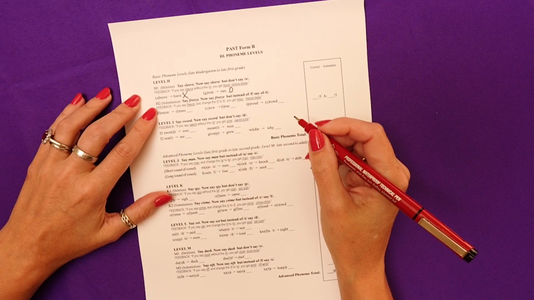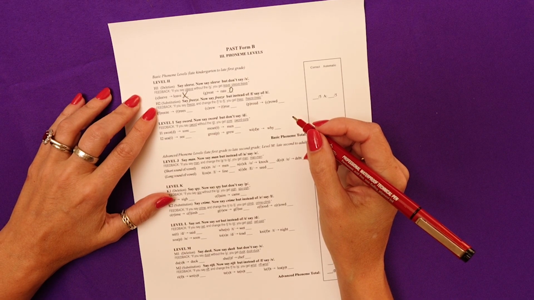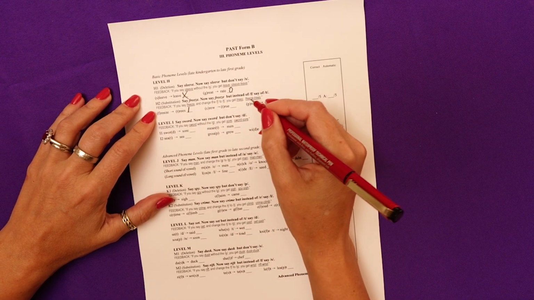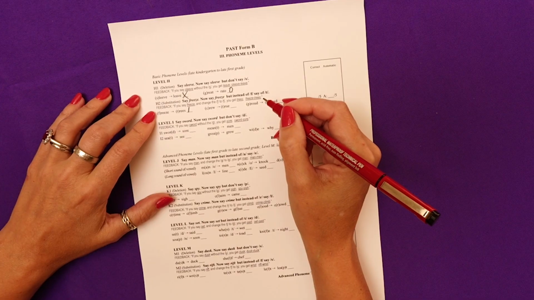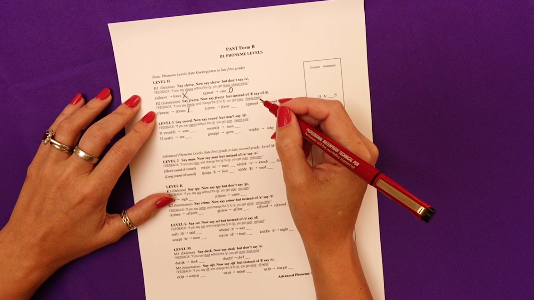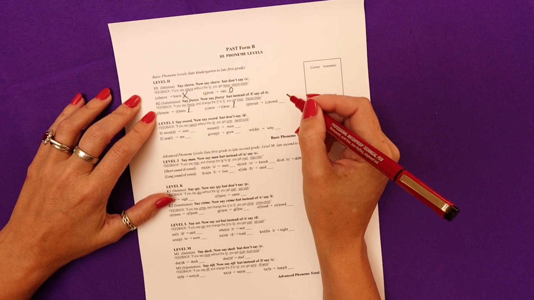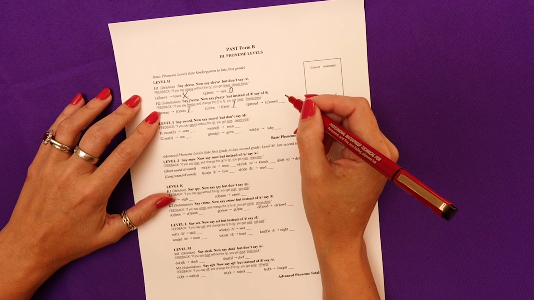Say freeze. Freeze. Now say freeze, but instead of f, say t. Trees. Say crew. Crew. Now say crew, but instead of k, say t. True. Say proud. Proud. Now say proud, but instead of p, say k.